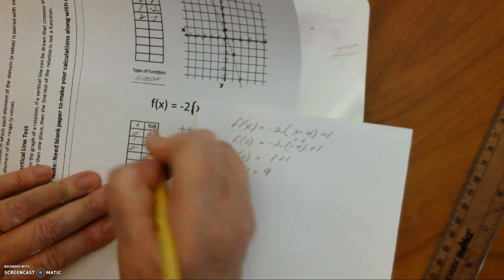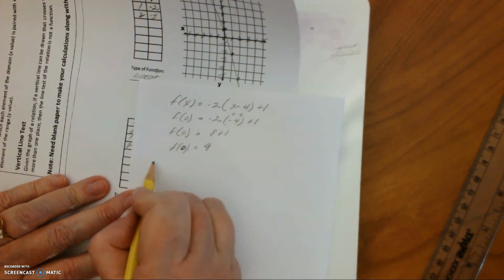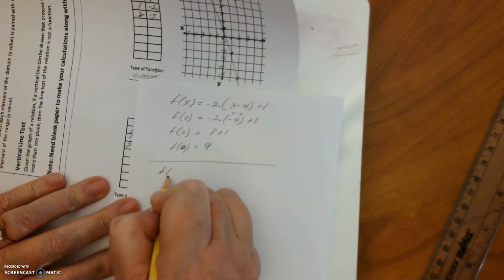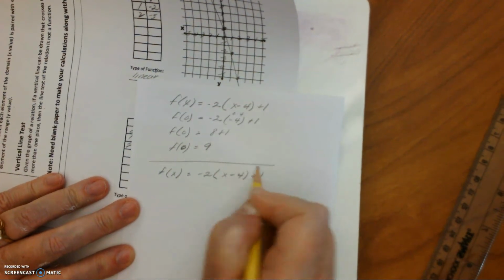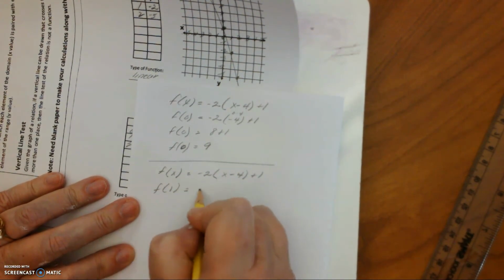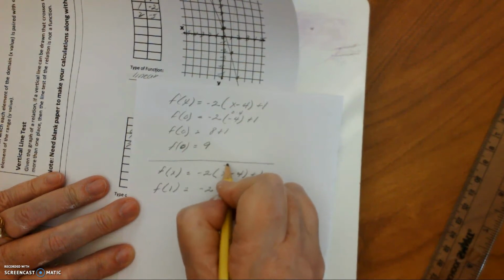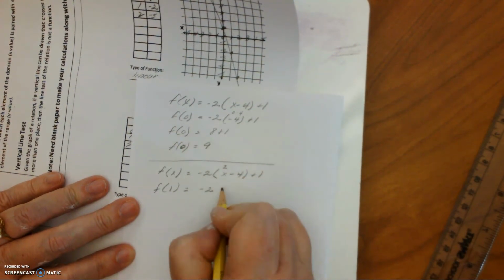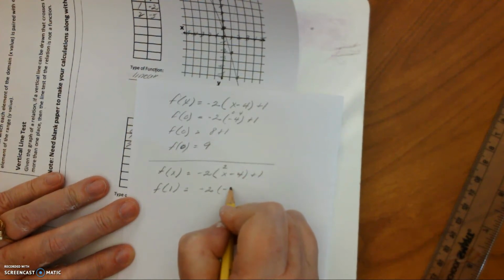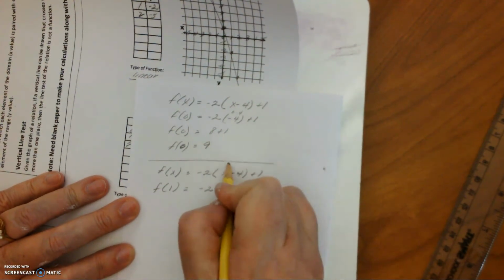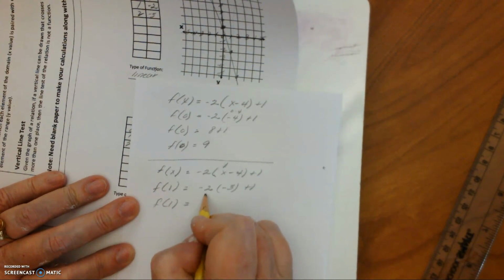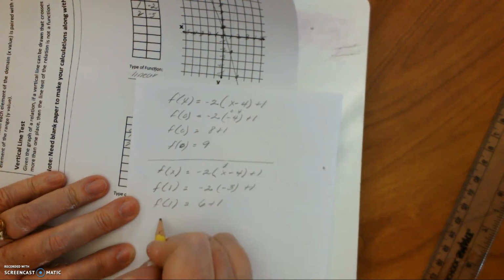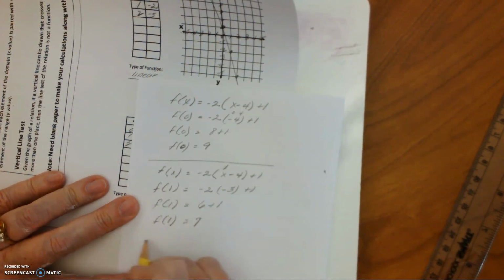So next to the 0, we're going to put a 9. Sorry, that 0 is a little sloppy. The next one is f(x) equals negative 2 times (x minus 4) plus 1. So function of 1 equals negative 2 times (1 minus 4), which becomes negative 3, plus 1. Negative 2 times negative 3 is 6, plus 1. So function of 1 equals 7.